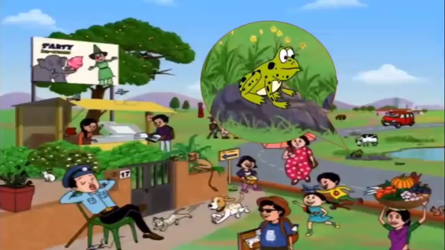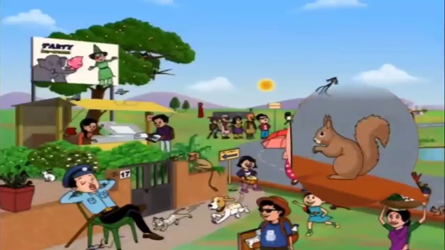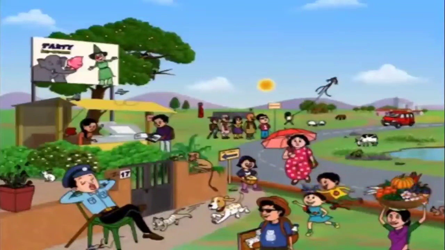A frog sitting on a rock. Yes, we can see the frog also. Then what can we see? Oh, see in the corner, there is a squirrel. S-Q-U-I-R-R-E-L, squirrel. So students, in this way, you can find many animals from the picture given in your textbook.